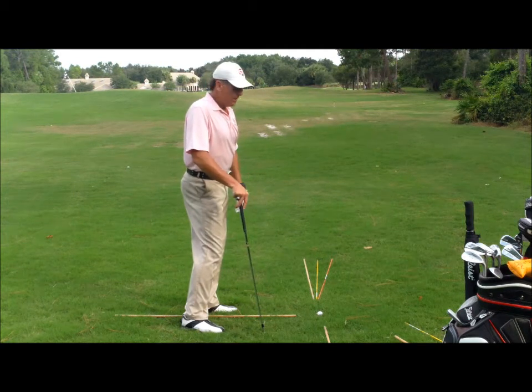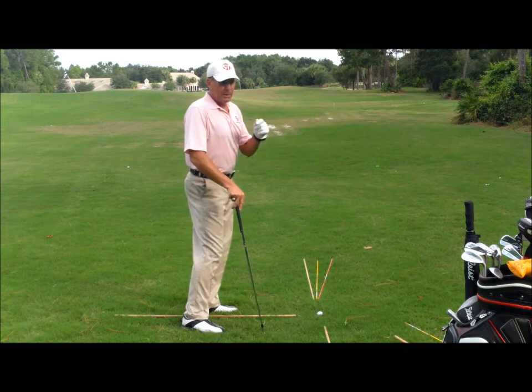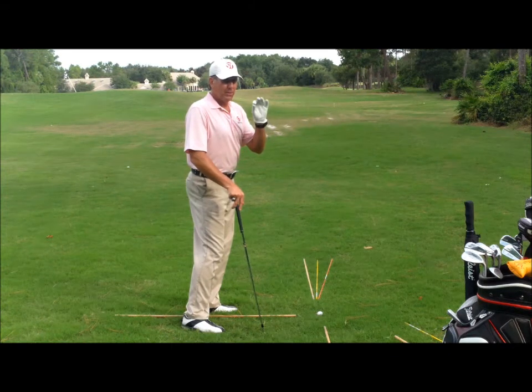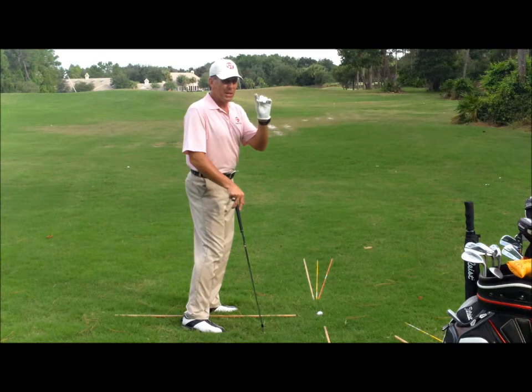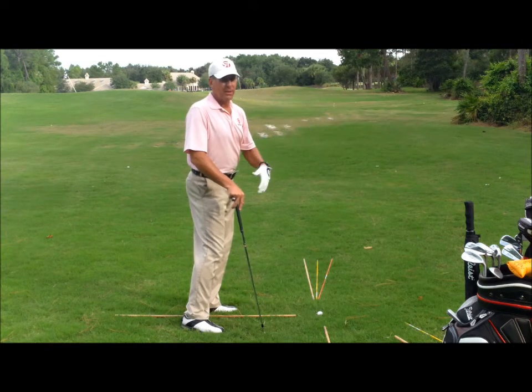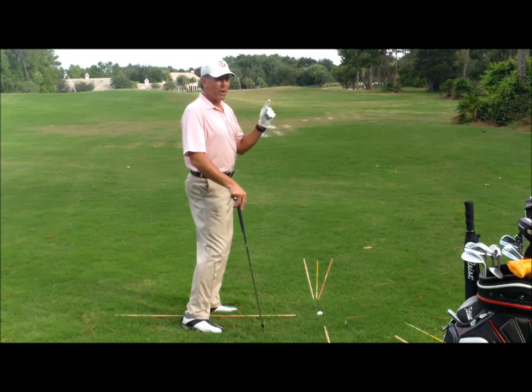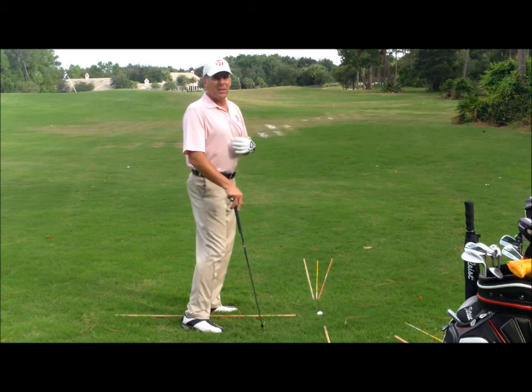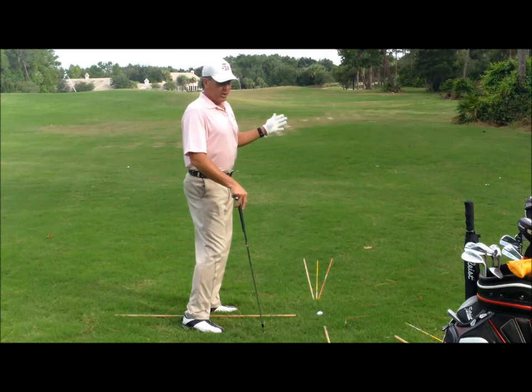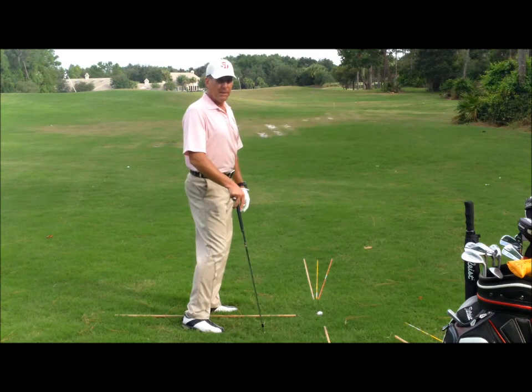Okay? So, it might be semantics, but slices are not hit, generally, with an open club face. Not open in relation to the target, at least. It's open in relation to its path. And then a ball that curves from right to left, the club face is generally open to the target, but closed to its path. Okay?